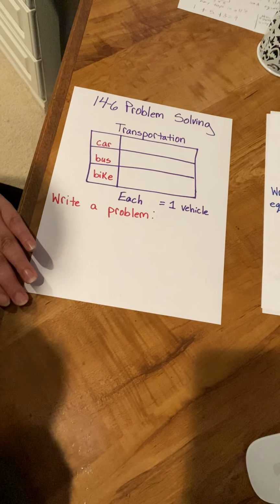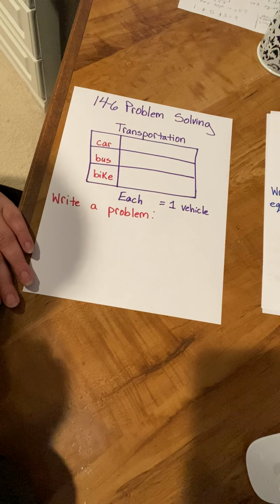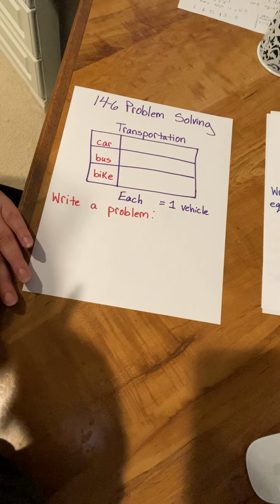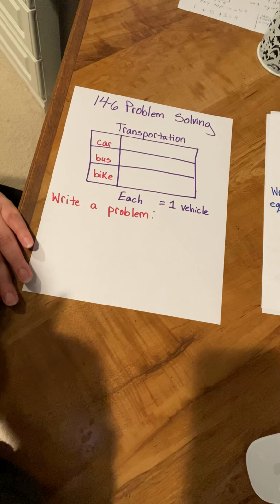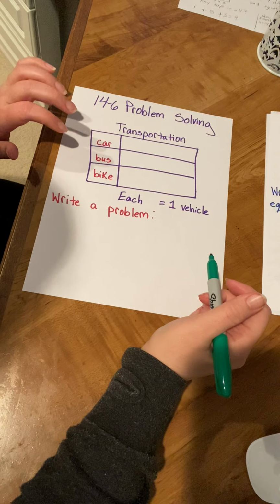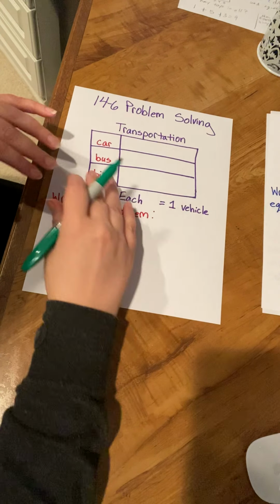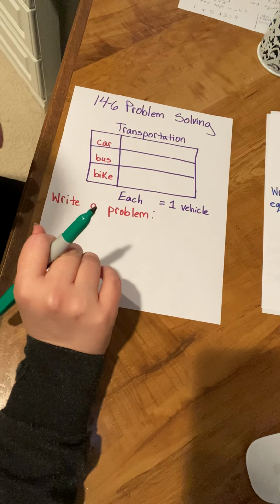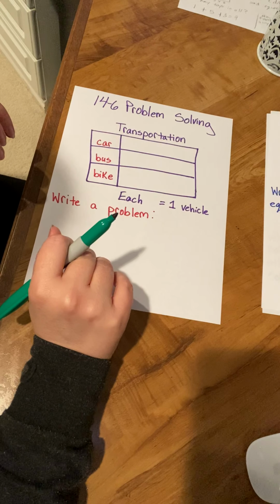Hi friends, this is lesson 14-6, problem solving. So we're going to be using our graphs and data to do some more problem solving. So here we have a picture graph. Now notice it is not filled in yet. I'm going to be filling that in.